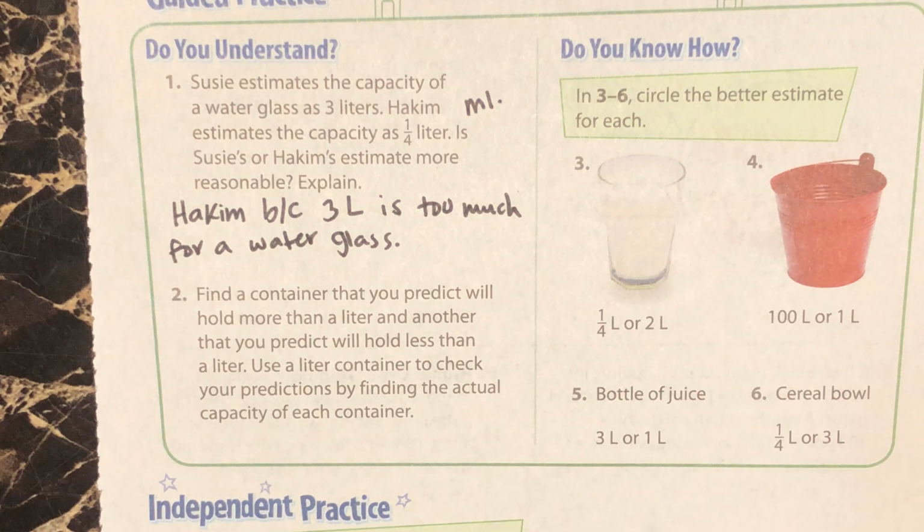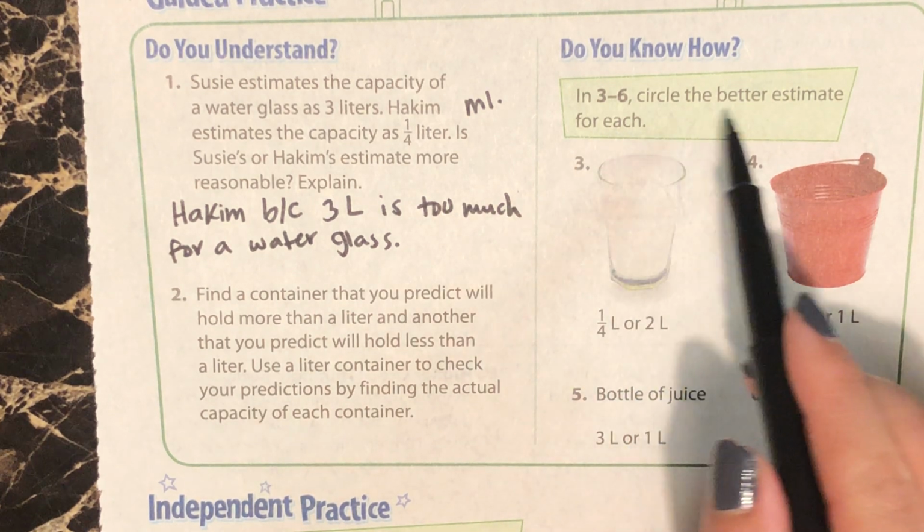Now we're getting into some problem solving, so let's read our directions. In 3 through 6, circle the better estimate for each.